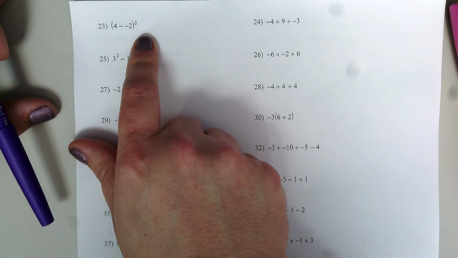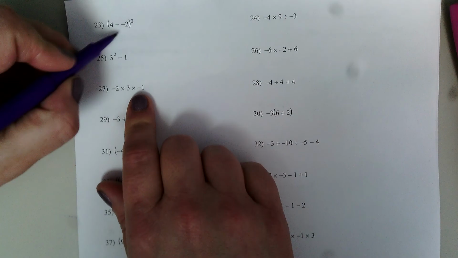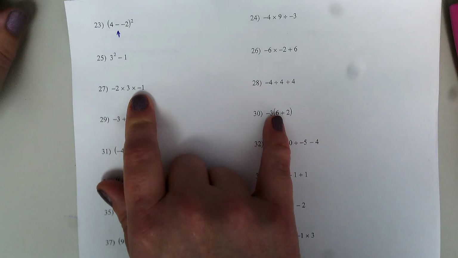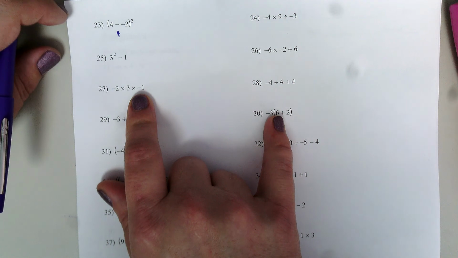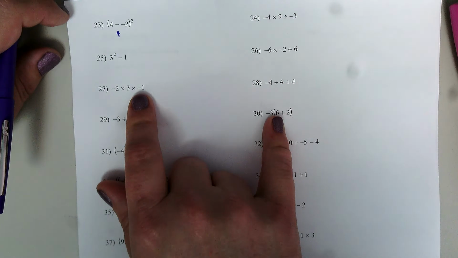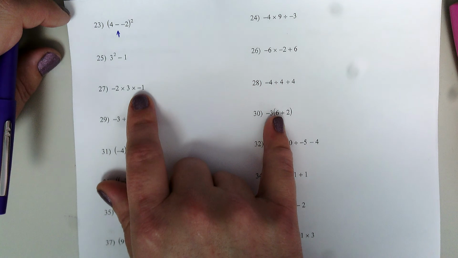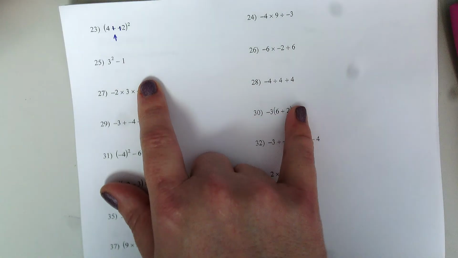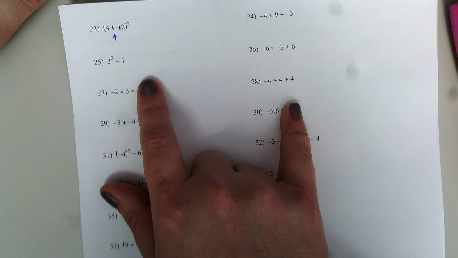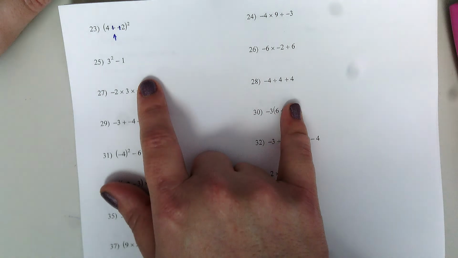Okay, so PEMDAS tells me, or GEMDAS, whatever I want to call it, tells me I have to deal with the parentheses first. But inside the parentheses, I have what we know as a double negative, or add the opposite, which goes back to what we learned in our last 2 units on rational numbers. When we have a 4 minus -2, we have to add the opposite. So that doesn't go away, guys. Just because we go to another unit, that doesn't mean the rules for adding and subtracting or multiplying, dividing are no longer useful. Everything you learned, we built on it.